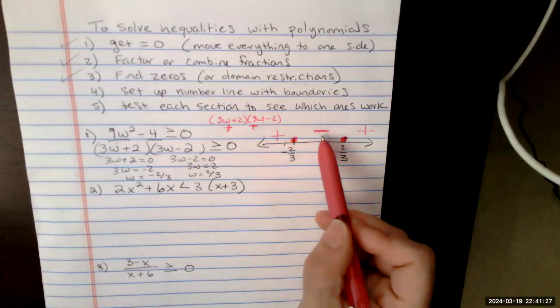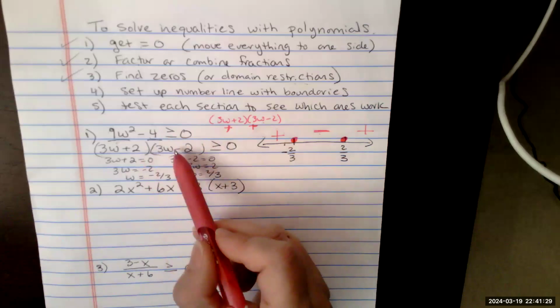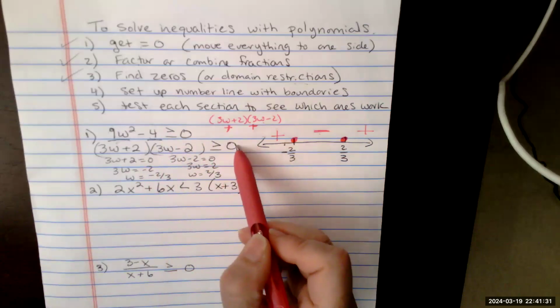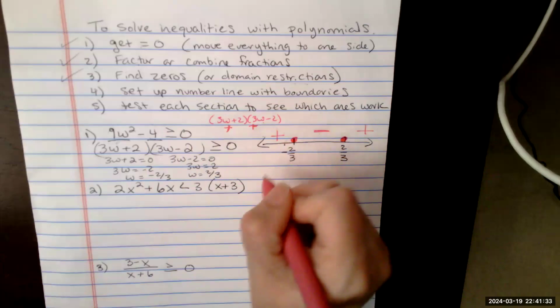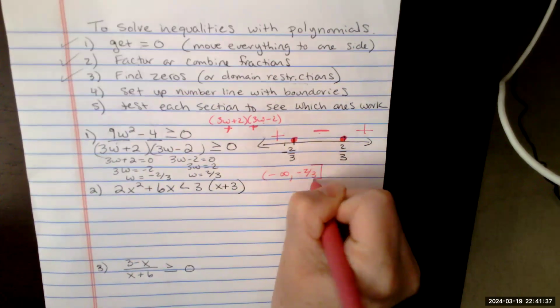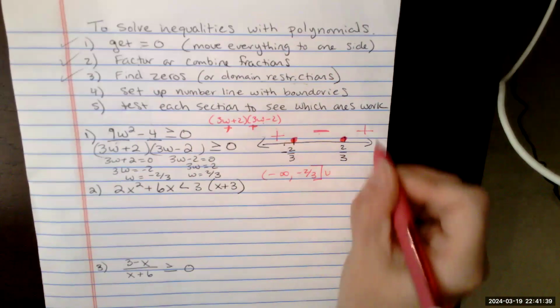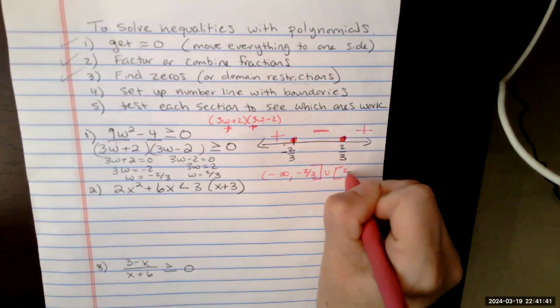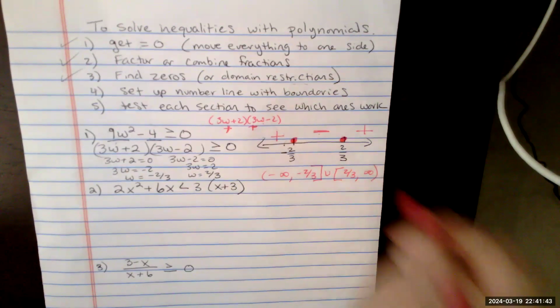So which of these 3 sections made the function greater than or equal to 0? Well, this first one, which is negative infinity to negative 2/3, bracket, and the last section, which is 2/3 to infinity.